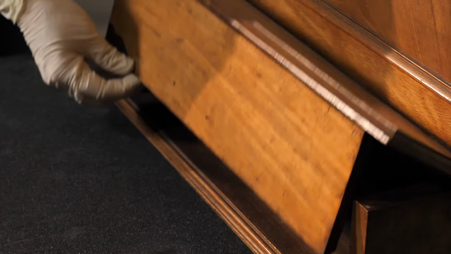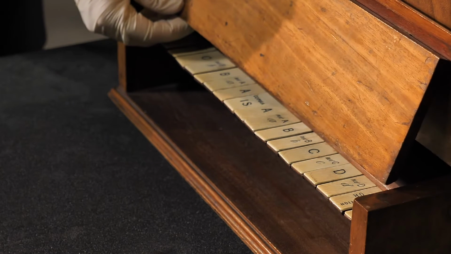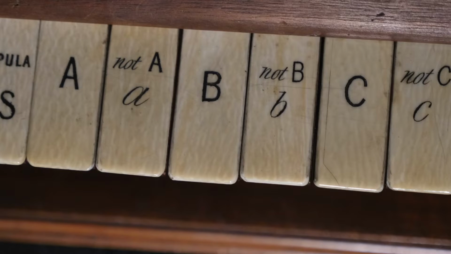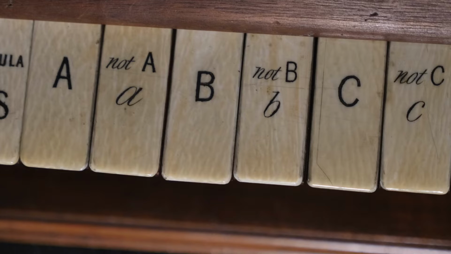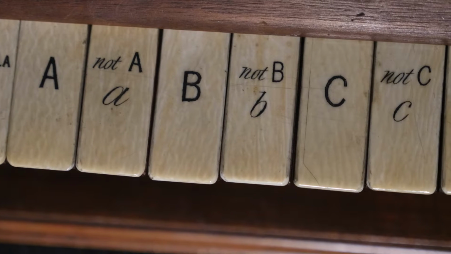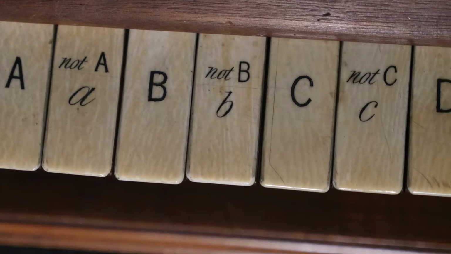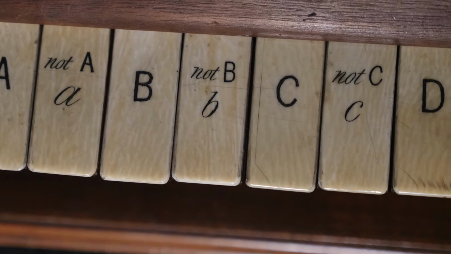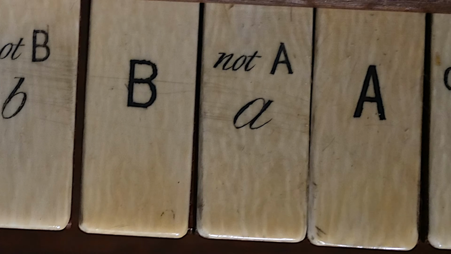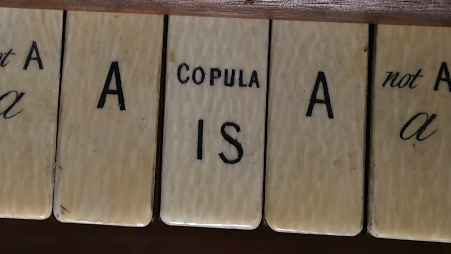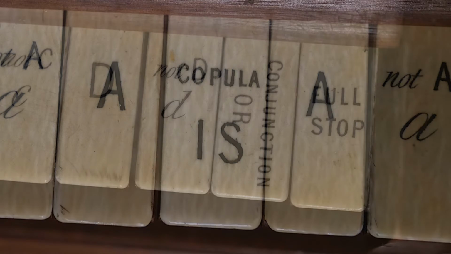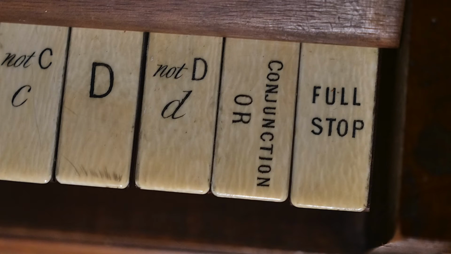It's controlled by a small, piano-like keyboard. Each key is labeled with an uppercase or lowercase letter. Uppercase letters are positive, indicating that a category is included, while lowercase letters are negative, so lowercase a means not A. In addition to letters, there are also keys with terms like is and or that connect the categories into logical statements.